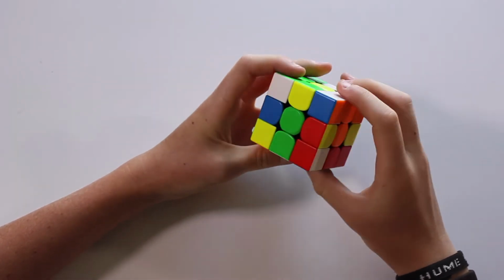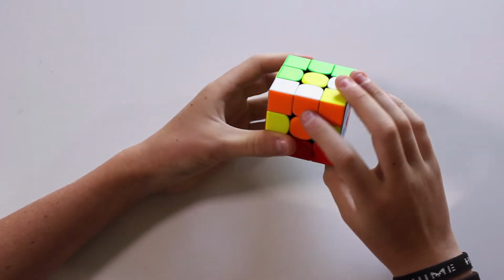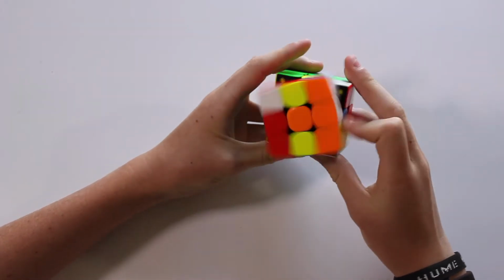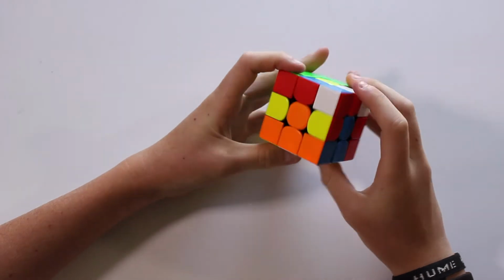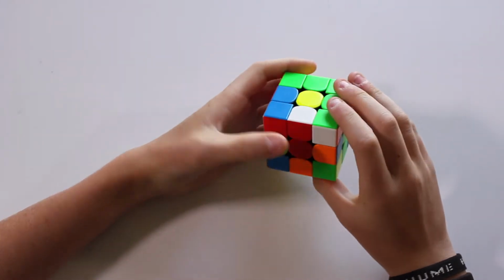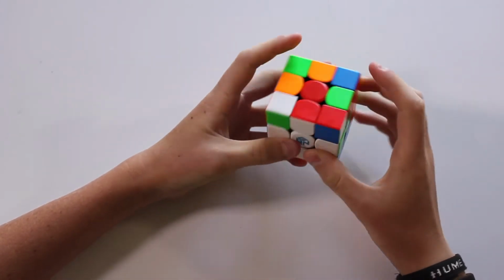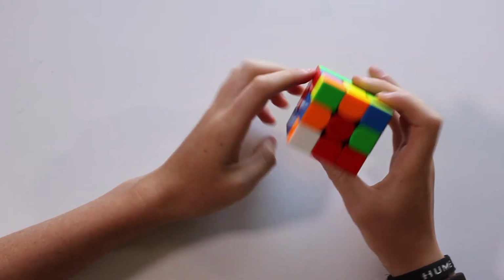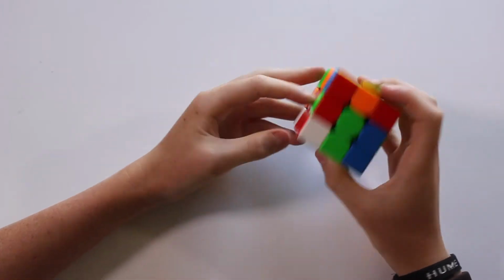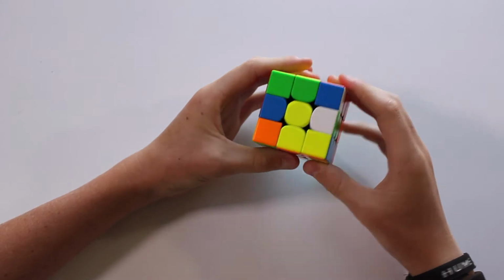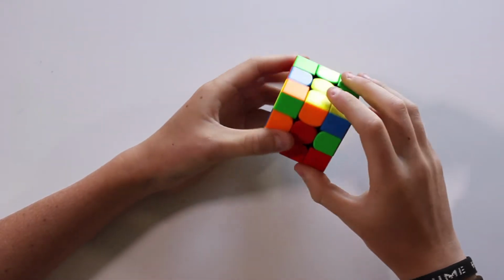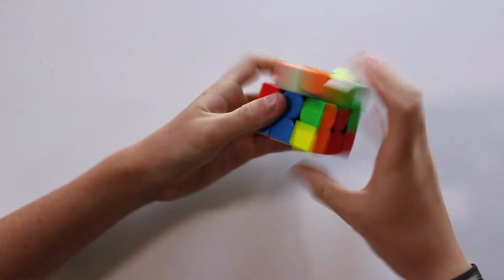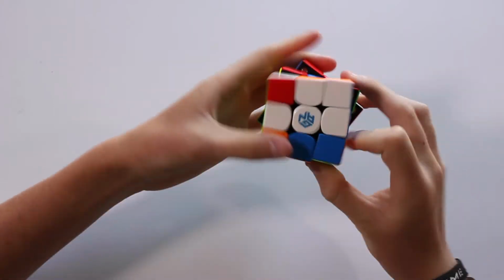F twice, boom. This one is already connected, F twice, boom. And then one more right there, F twice, boom. And there is the cross. So practice that for a little bit. Probably the hardest part is making the cross. So let's go through a few scenarios and then we'll move on.